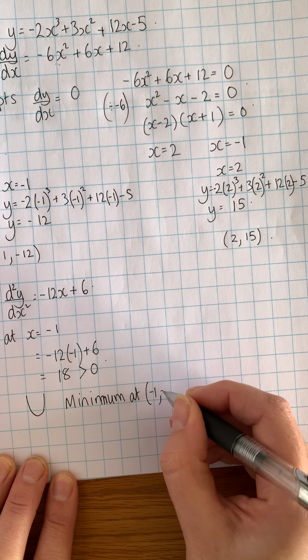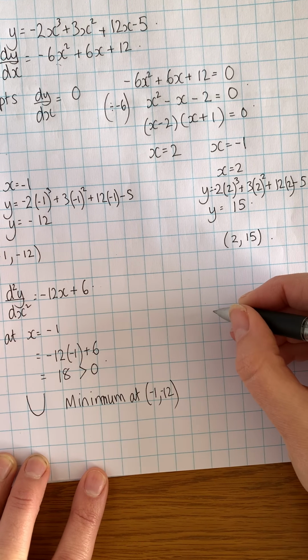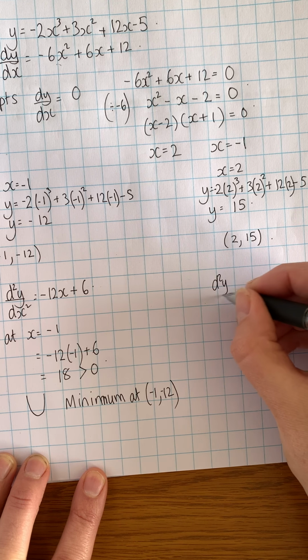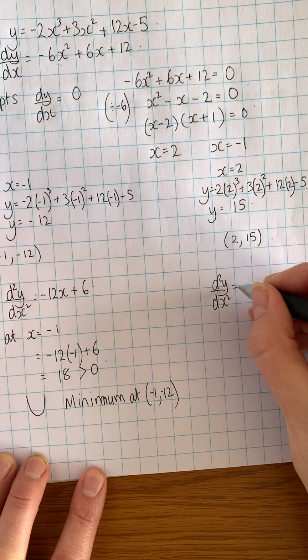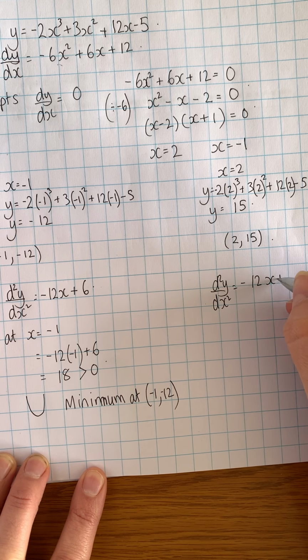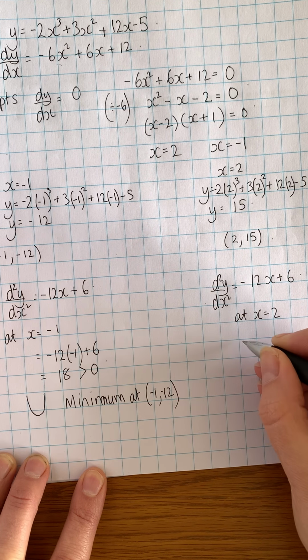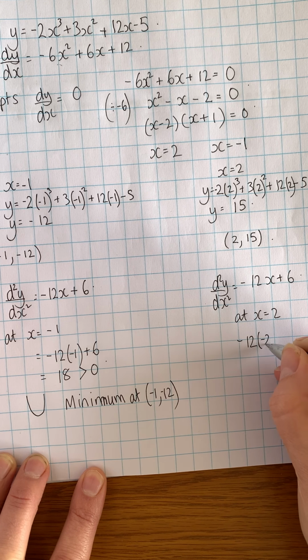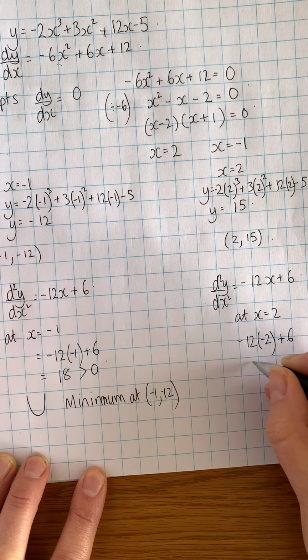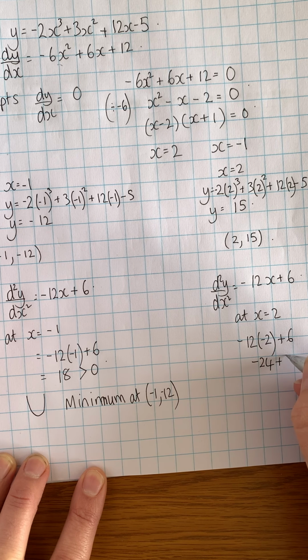That's minus 1 minus 12. And d2y by dx squared, which is minus 12x plus 6, at x equals 2: minus 12 times 2 plus 6, minus 24 plus 6, is minus 18.